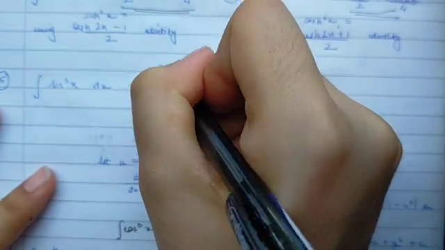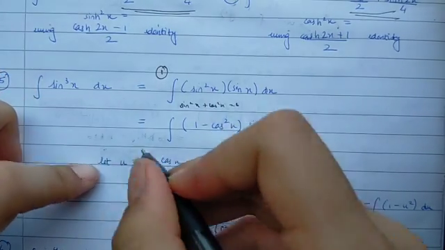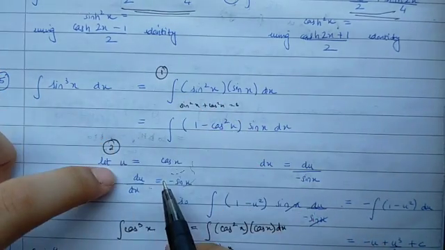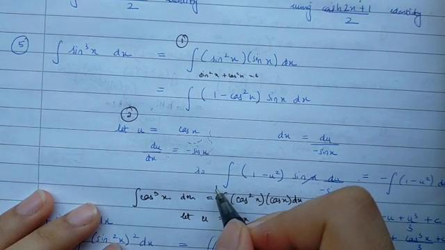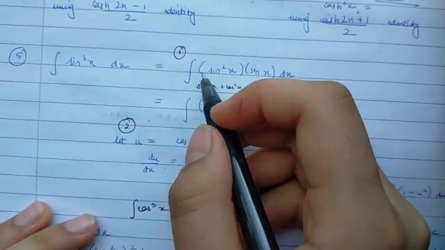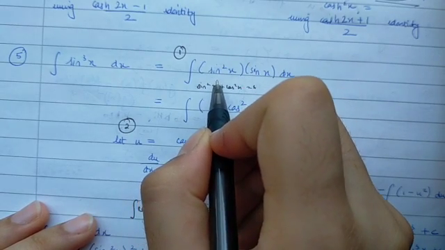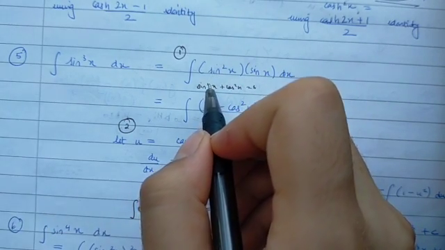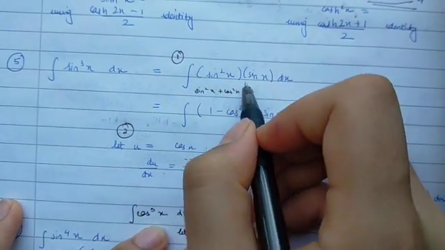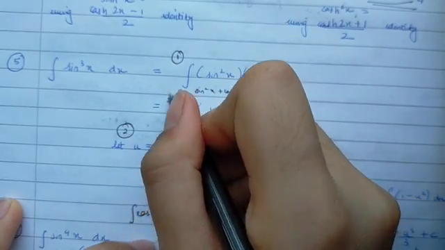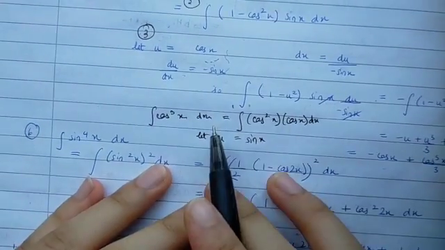So step 1 is substitute any squares that you have. Step 2 is use substitution. Actually, I should make this into 3 steps. Step 1 is to separate them into odd and even powers. The even power should probably be square, so you can use the square identity to separate it into squares. Then step 2 is use the identity, and then step 3 is use the substitution. And the same for cos cubed.